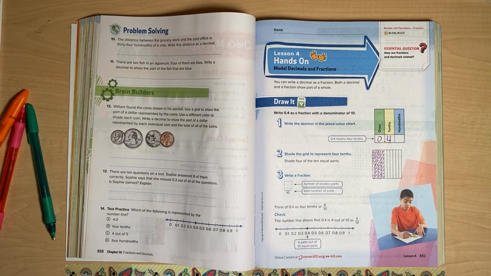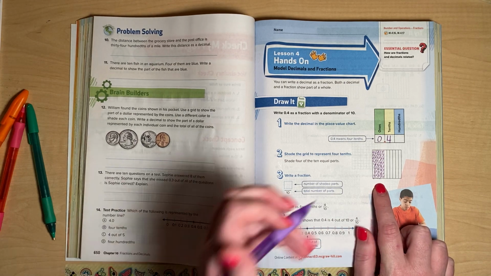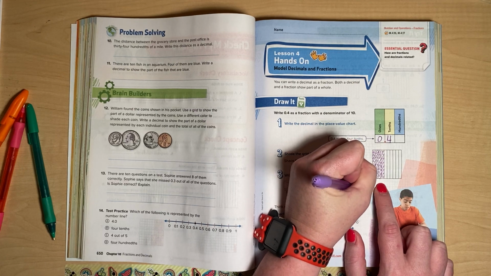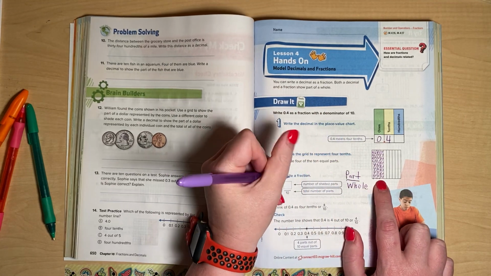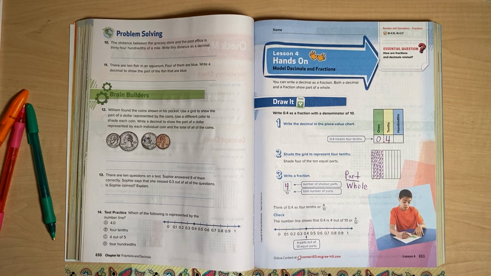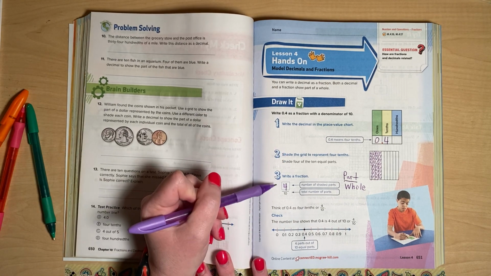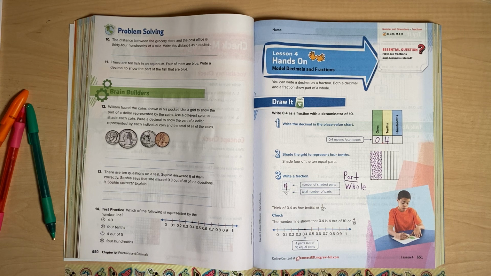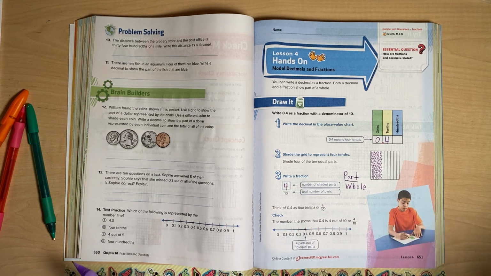Then it says write it as a fraction. Remember, I always say part over whole, part over whole. So what part is shaded in? 4. How many's in the whole? 10. So 0.4 is the same as 4/10, or 4 over 10. Think of 0.4 as 4/10.